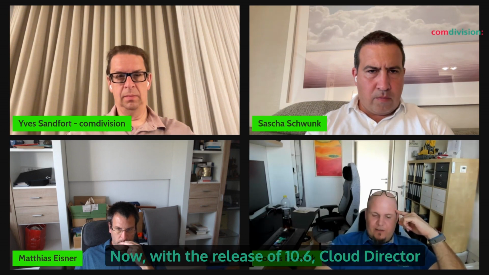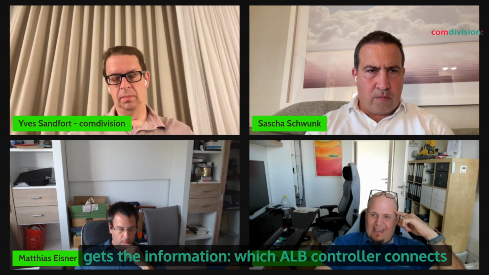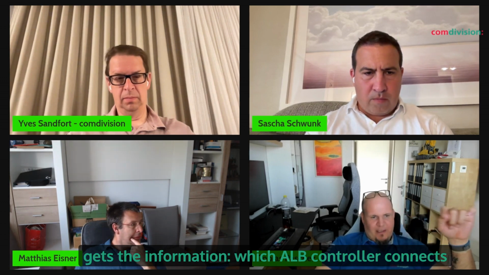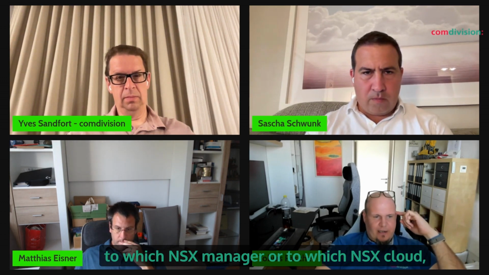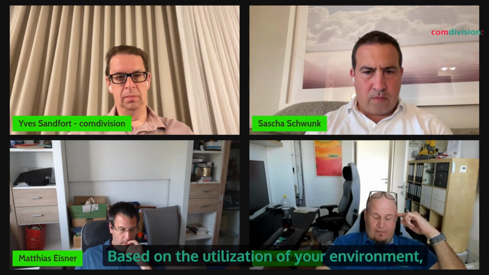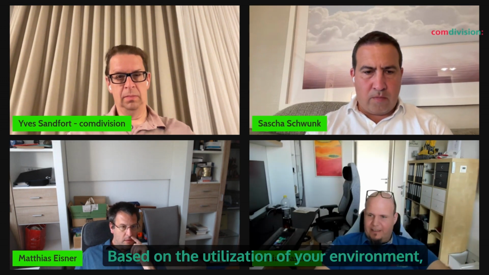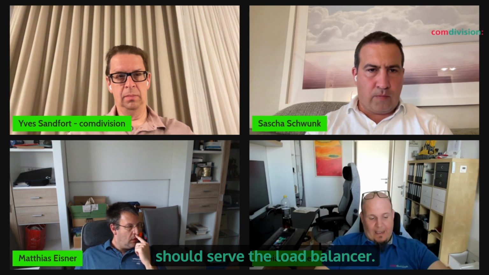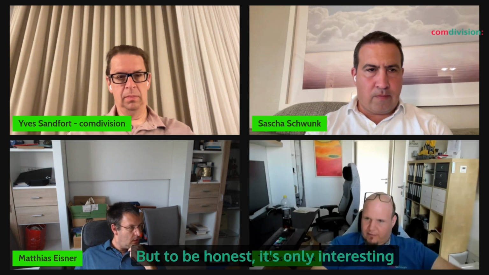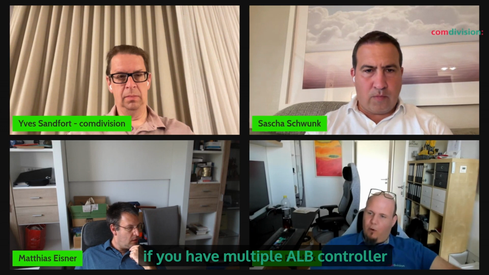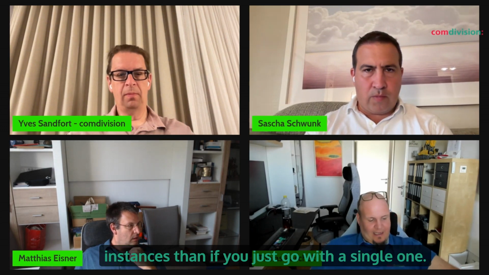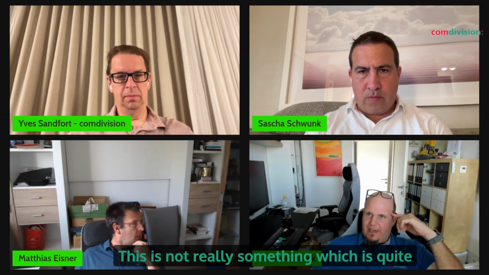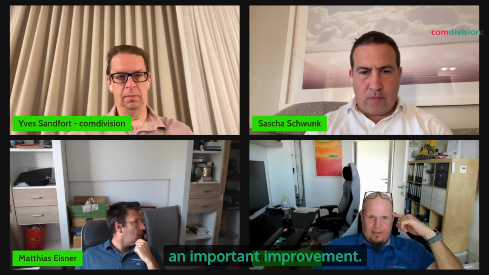Now with 10.6, Cloud Director gets the information about which ALB controller cluster is connected to which NSX manager or NSX cloud, and based on the utilization of your environment, it can automatically decide which ALB environment should serve the load balancer. But it's only interesting if you have multiple ALB controller instances. If you just go with a single one, this is not really an important improvement.